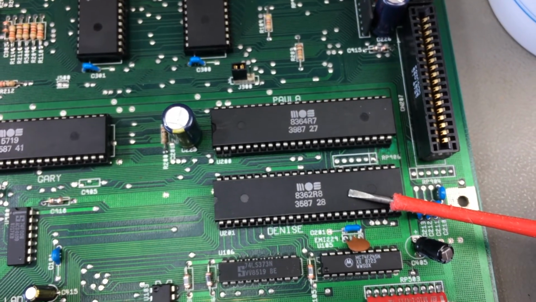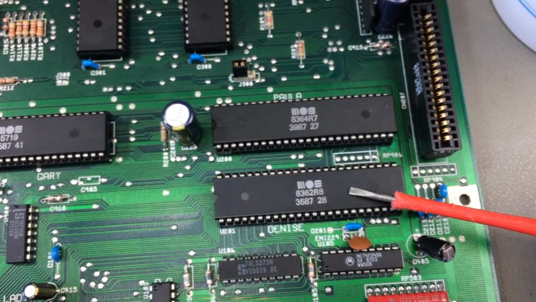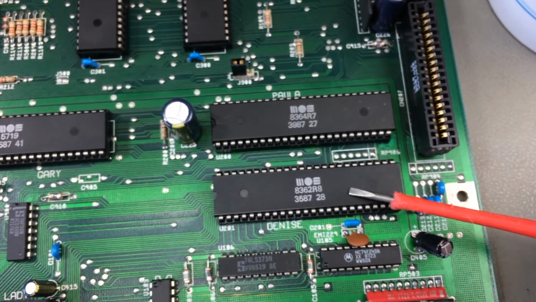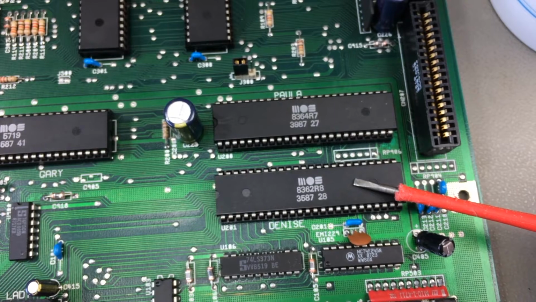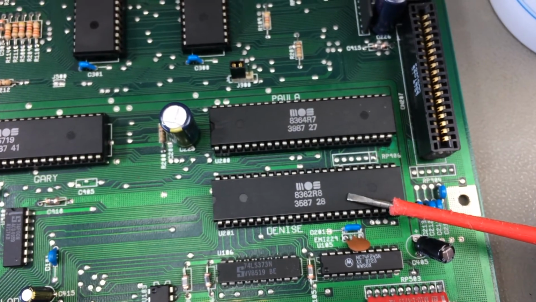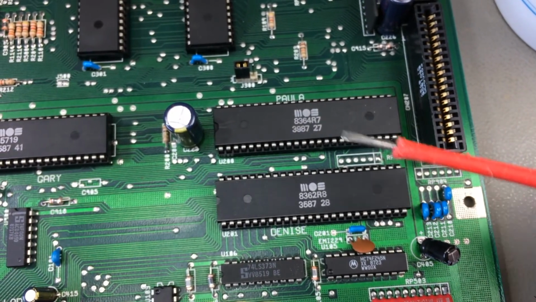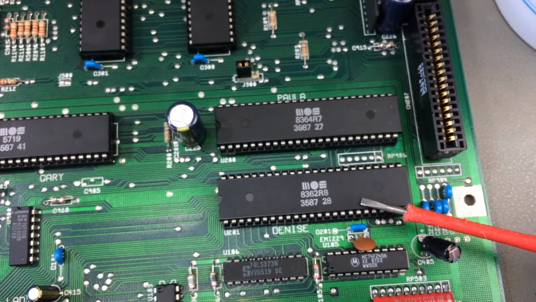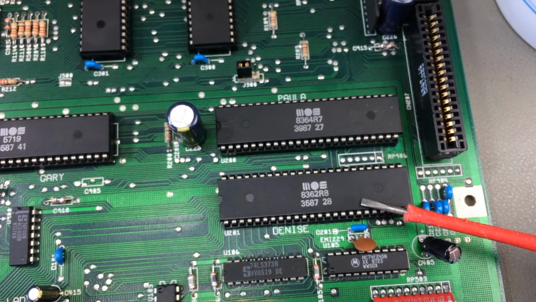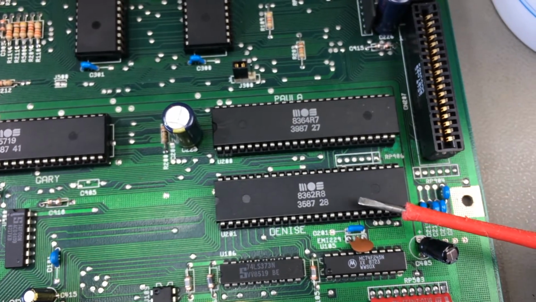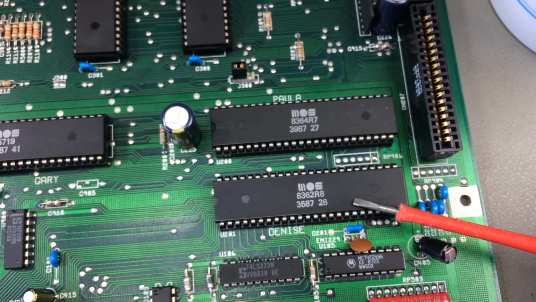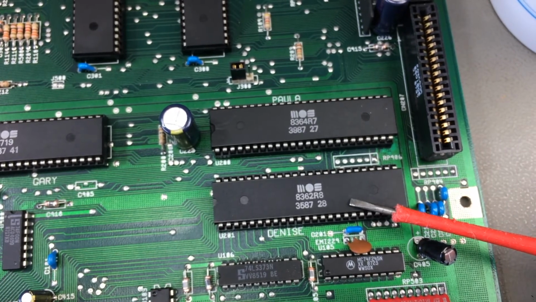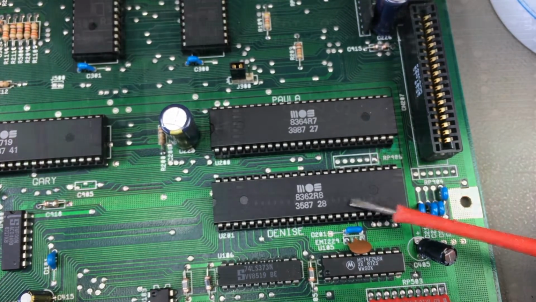Denise is the graphics chip, and it has improved slightly from the original chipset, which this one is an original Denise. It has improved for the ECS in that it supports some more graphics modes, some higher resolution stuff. It's not really that useful for most things, but it's pretty good to have.